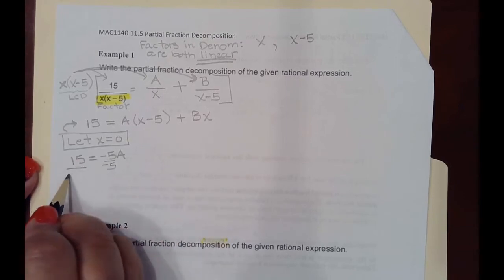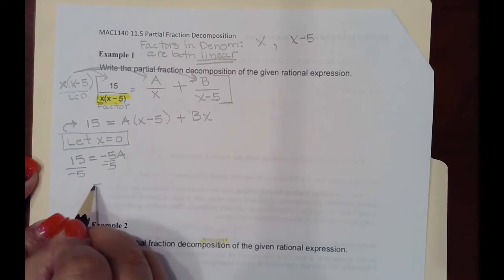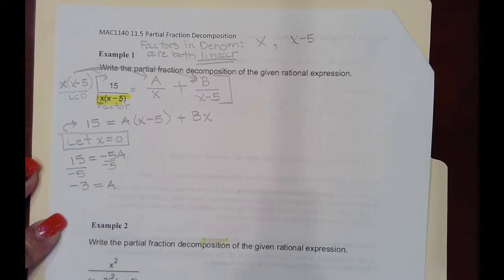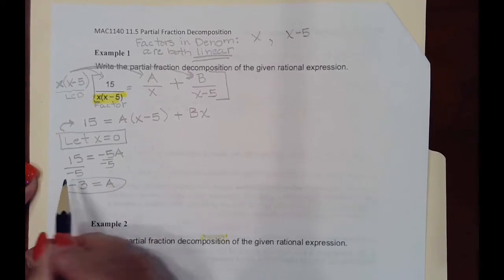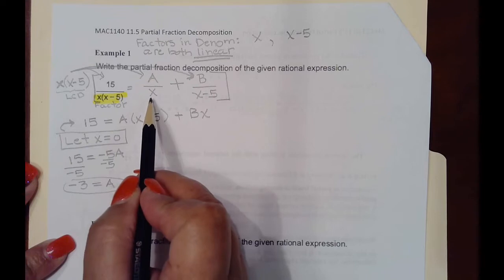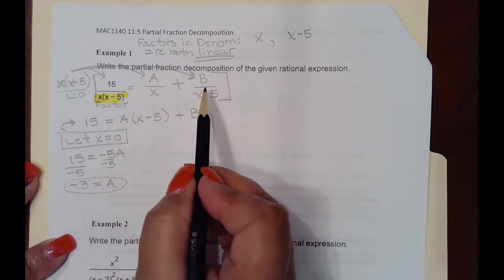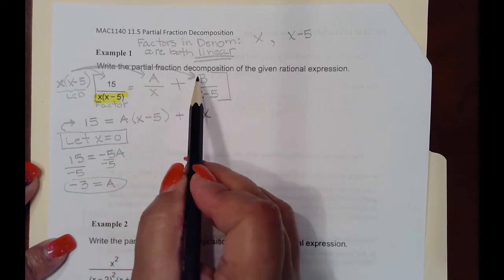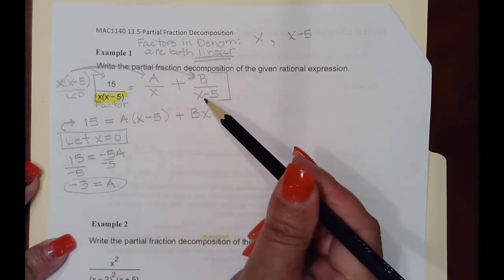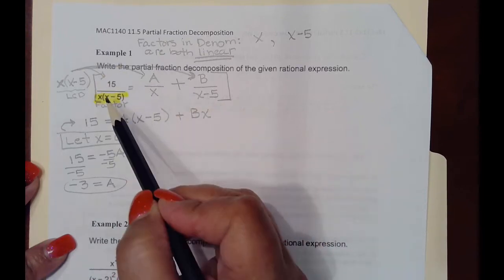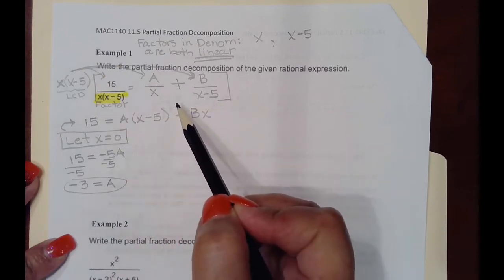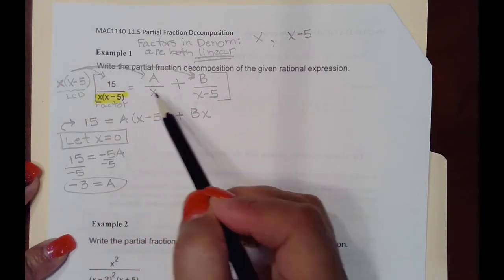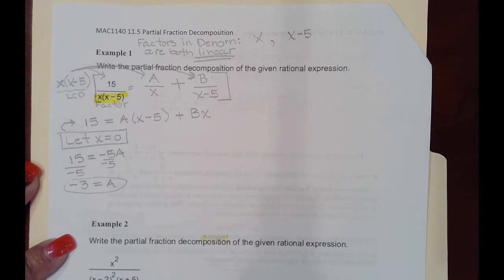So divide by negative 5 on both sides, and you get a is equal to negative 3. So we have the numerator of this expression. Almost done. Now we need to find the numerator for this expression. And once we have found a and b, then we have the two partial fractions that this fraction decomposes into. So we've gone from the bigger singular fraction into the two partial fractions. So now let's find b.